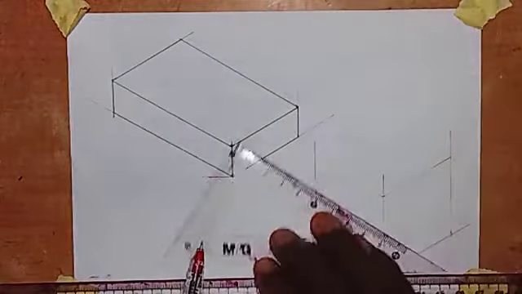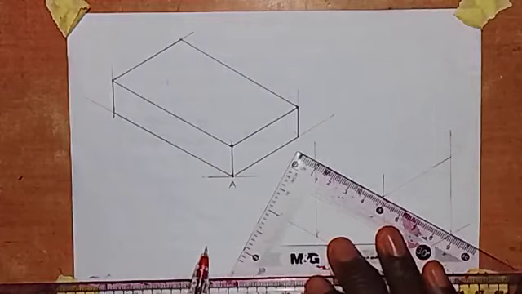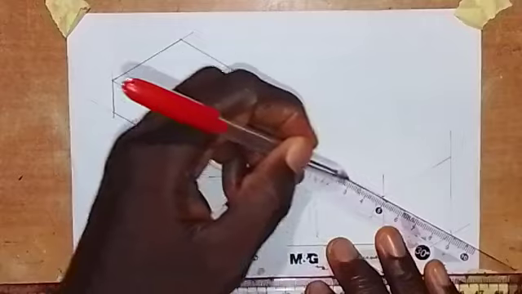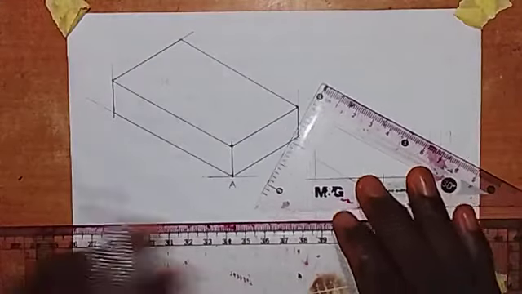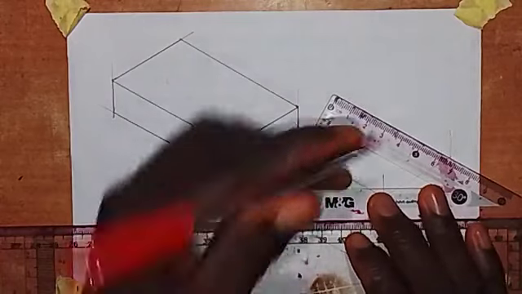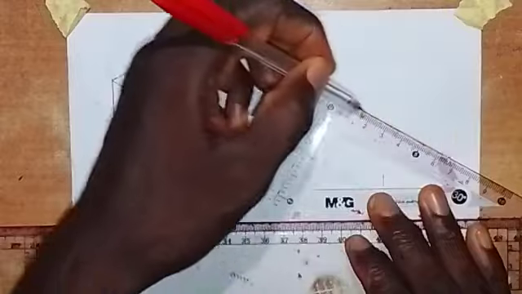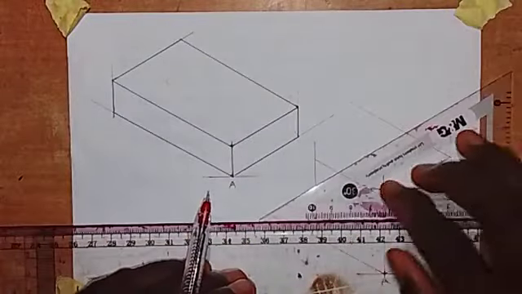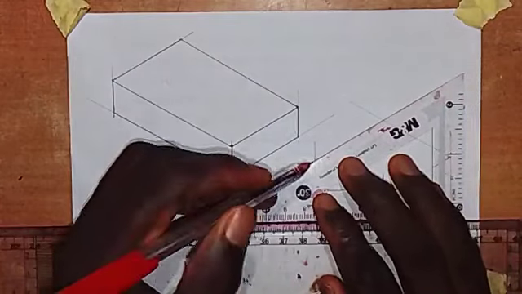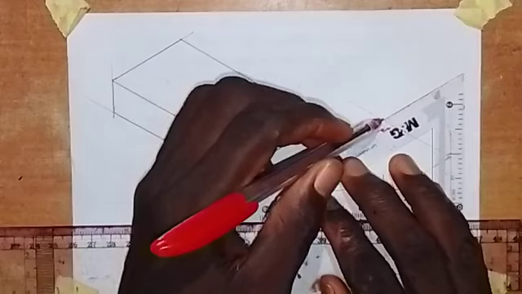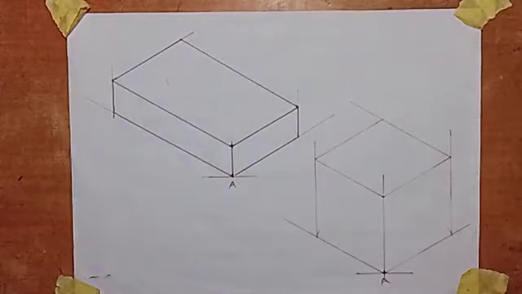And then you turn like this, okay? So bring it to this point also. So draw a line from this point to touch this line, and then you come up here, to this point here, and draw a line from this point in this direction. Then you turn the set square again, bring it to this point here, and draw a line from here to touch this line. So if you look at what we have here, we have completed the object.